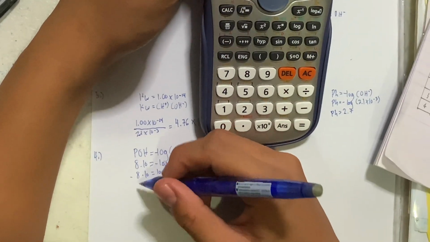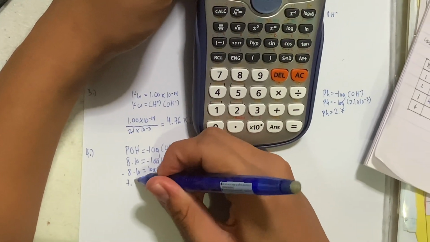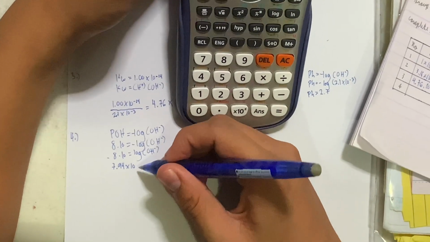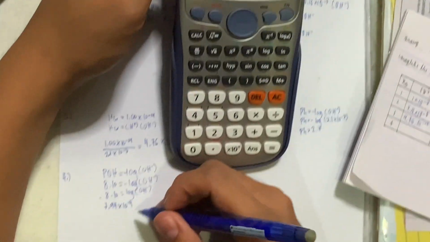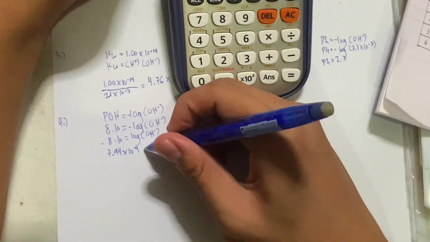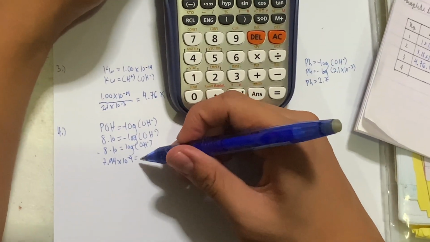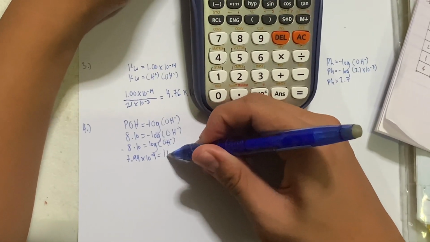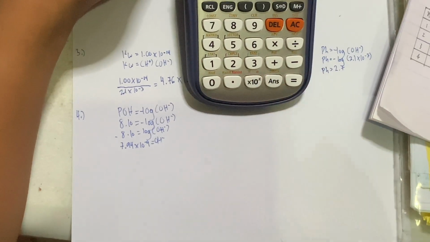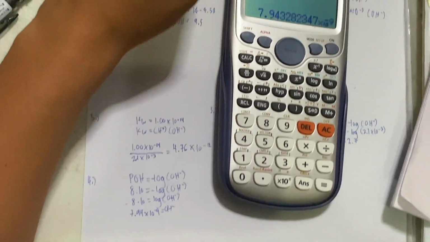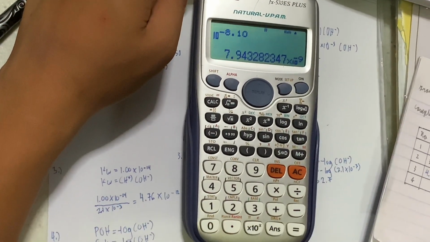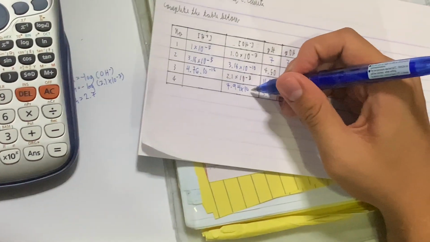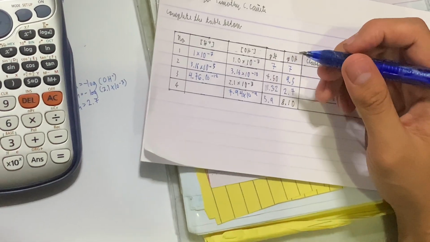So it's gonna be 7.94 times 10 to the power of negative 9 is equal to our hydroxide. And that's how you get the hydroxide. So it's gonna be 7.94 times 10 to the power of negative 9.